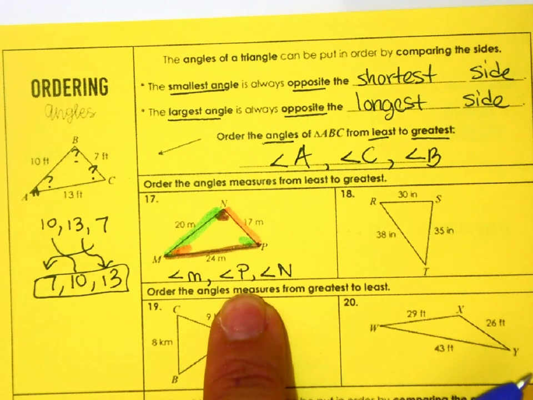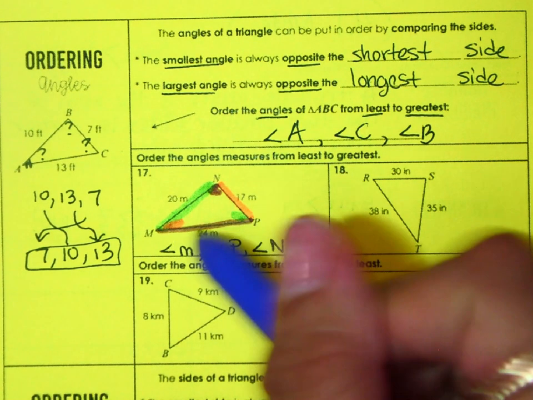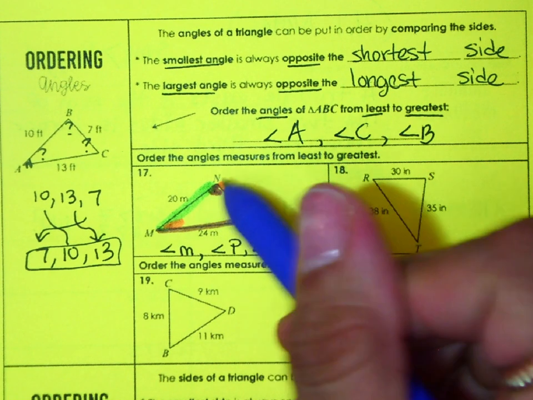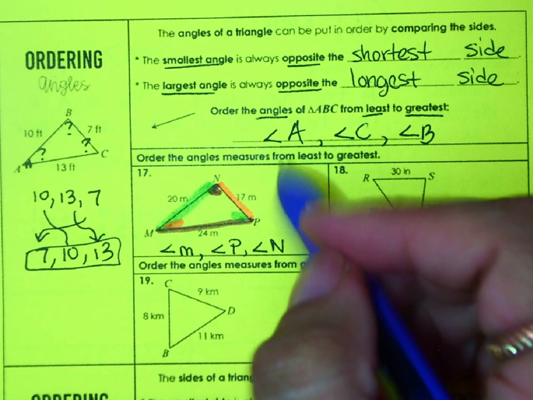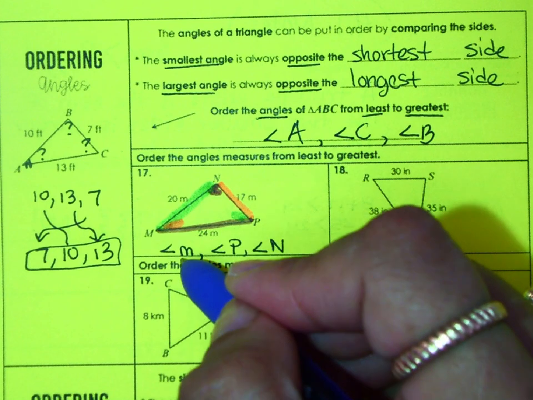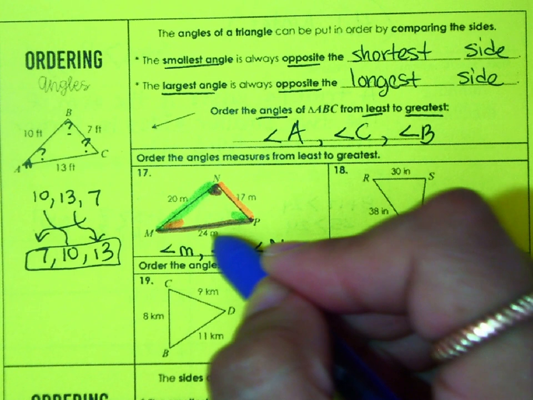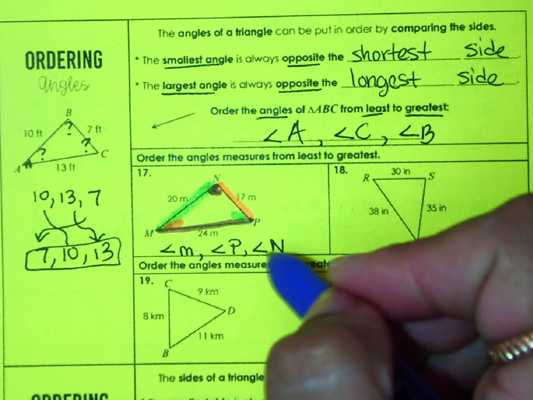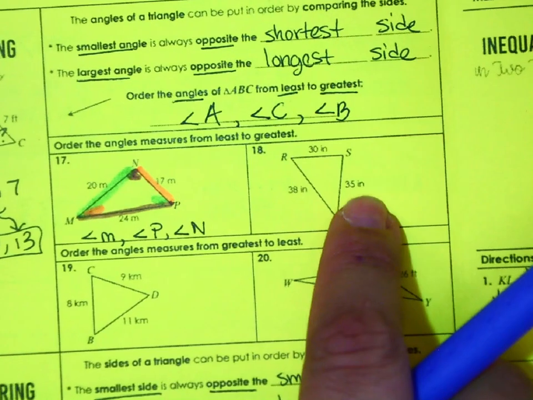So here's an example done with color coordination. You can highlight the side length and the angle across, side length, angle across, and then side length and angle across. And then if you order them from least to greatest, you just look for the smallest number, which is 17. So across from that is M, followed by 20. So across from that is P, and followed by 24. So across from that is N. So let's try number 18 and see. Well, actually, try number 18 on your own.